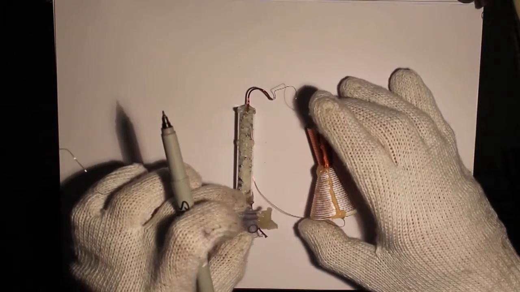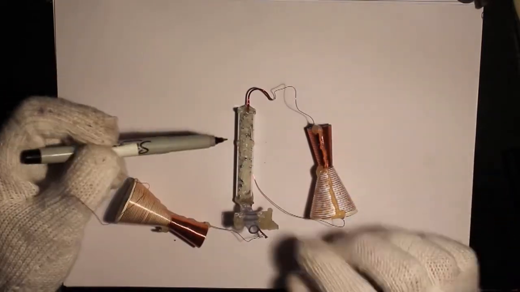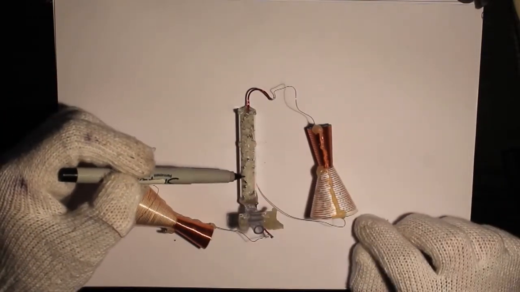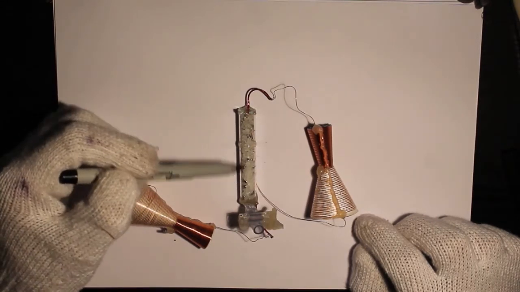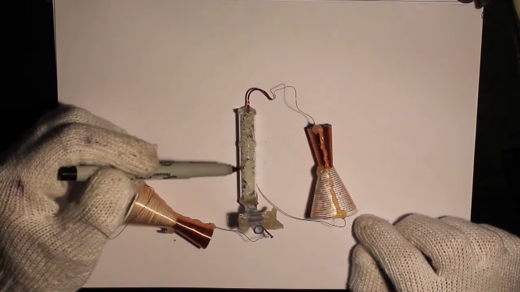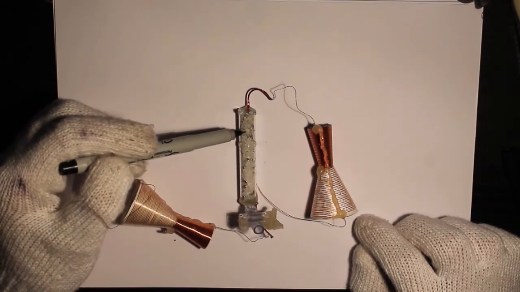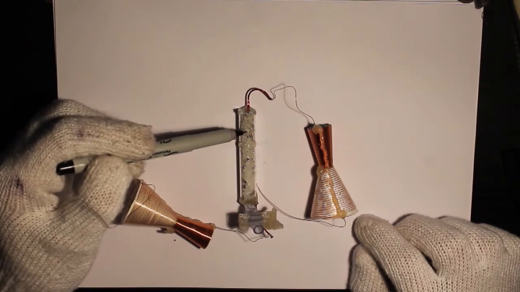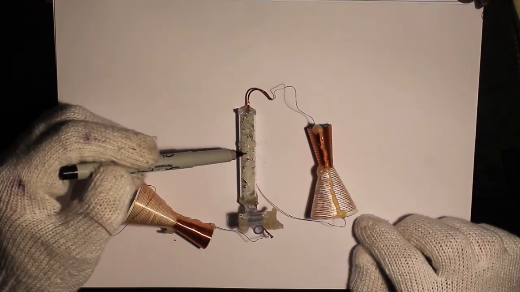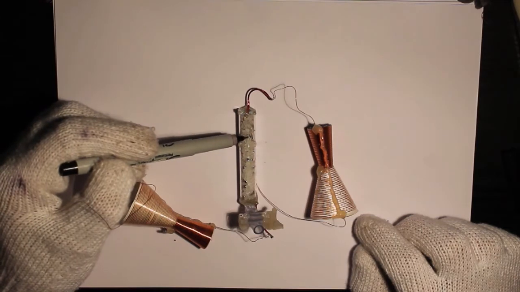Basically, you have a tube, which can be made many ways as long as it's sealed. It's filled with crystal salt and mercury. It's under vacuum.